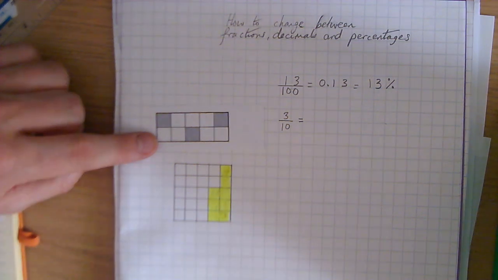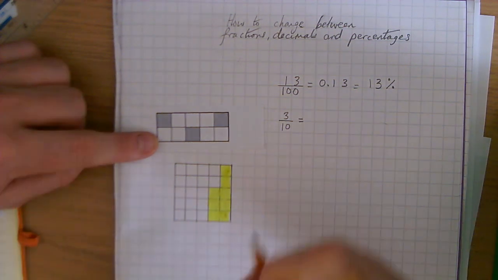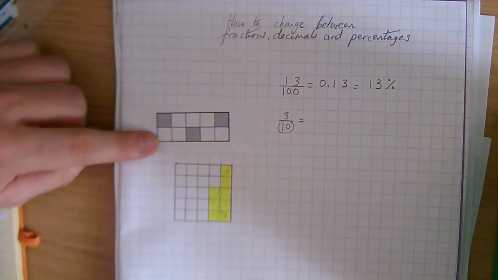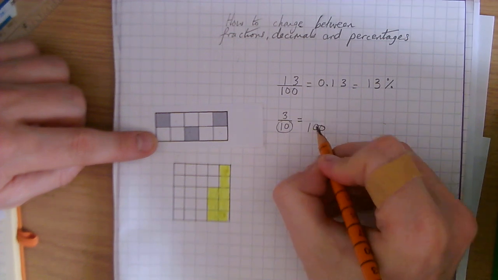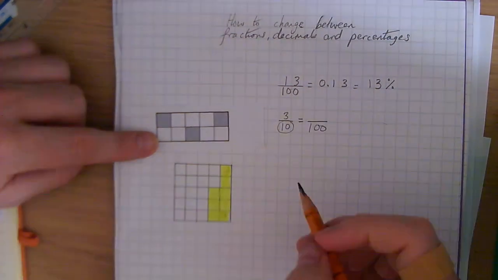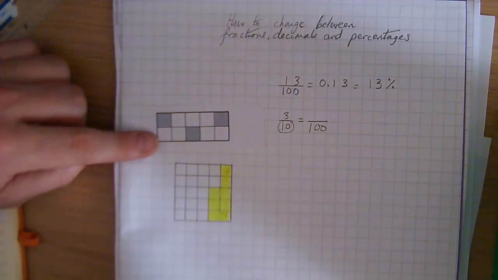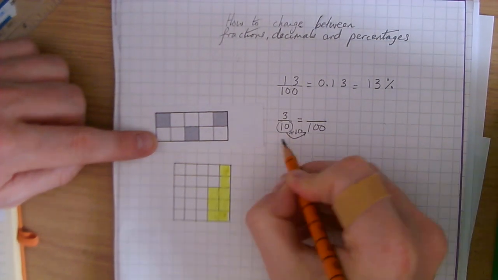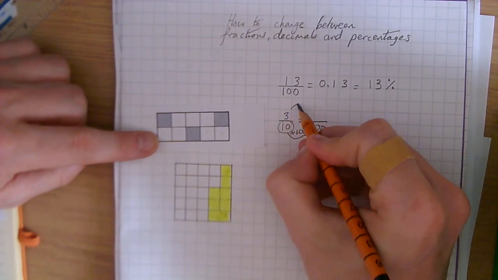This isn't out of 100, so we need to make the denominator 100. If we can do 100 divided by this number and there's no remainder, it will work. So does 10 go into 100? Yes, it does. 100 divided by 10 is 10, so we need to multiply this by 10. 10 times 10 is 100, and whatever you do to the denominator, you must do to the numerator.